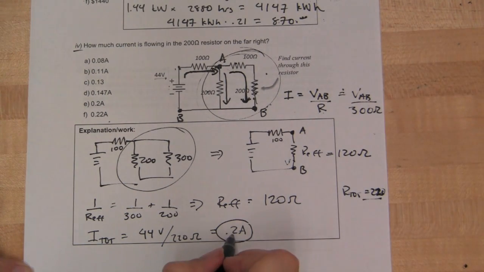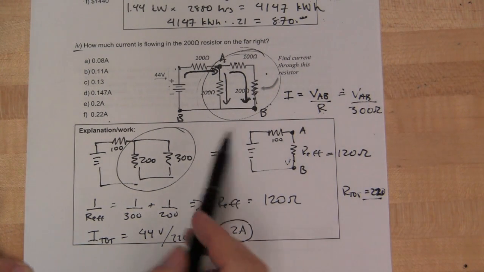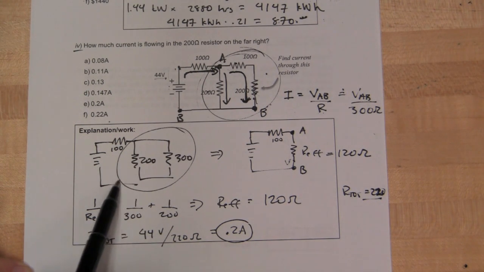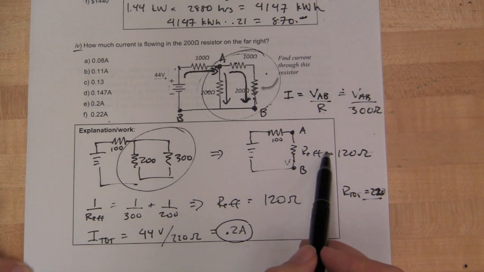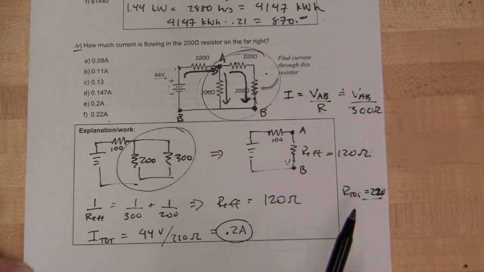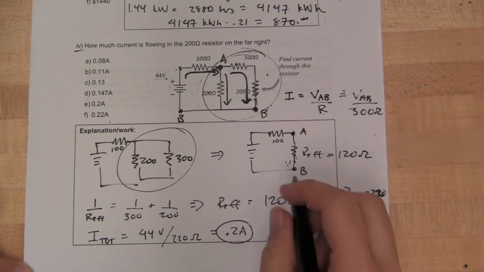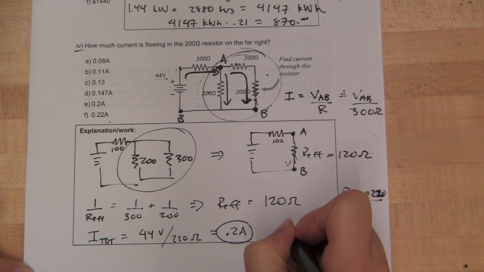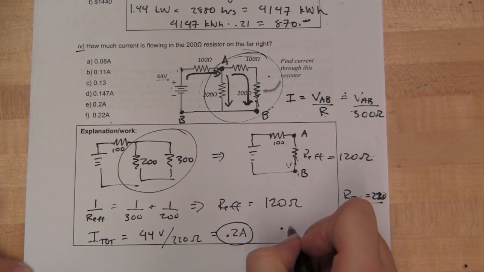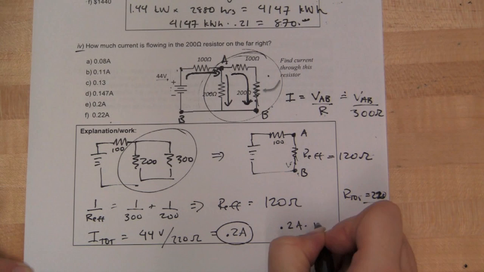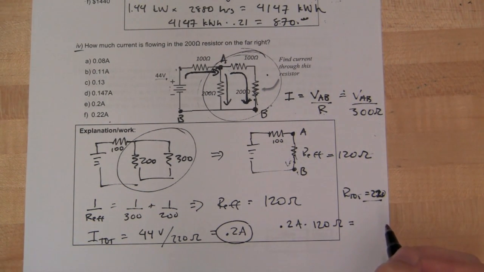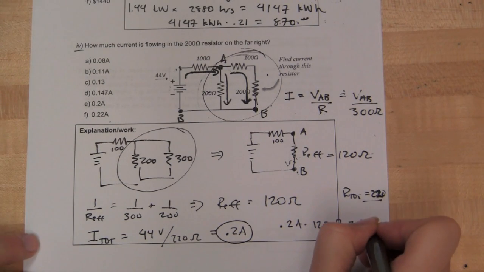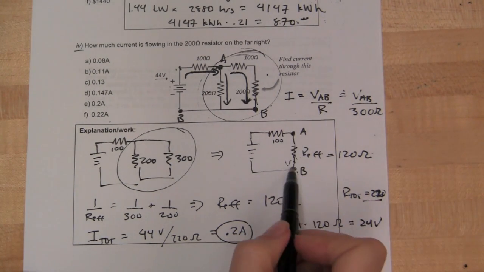We found that we had an effective resistance of 120 ohms here. So between A and B, 0.2 amps times 120 ohms will give us 24 volts across A to B.